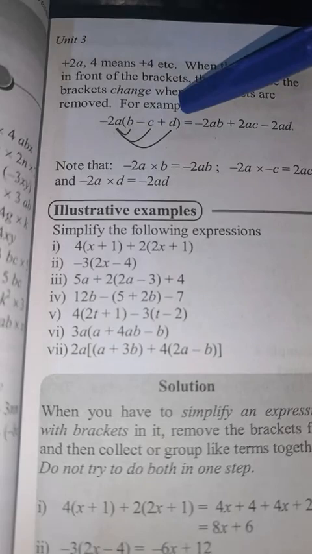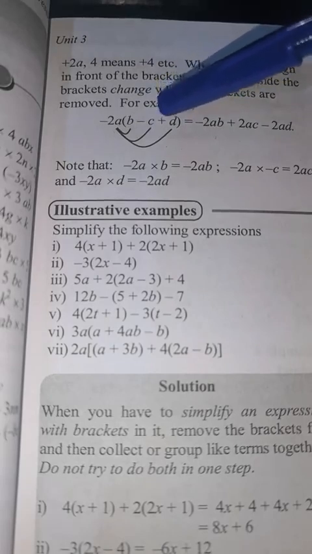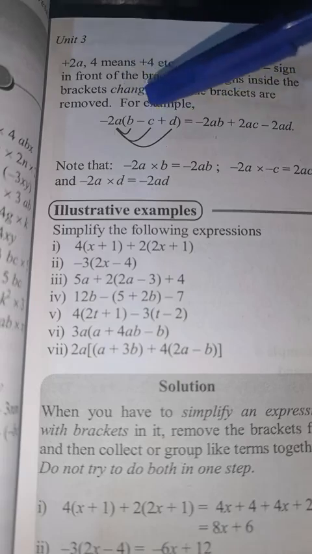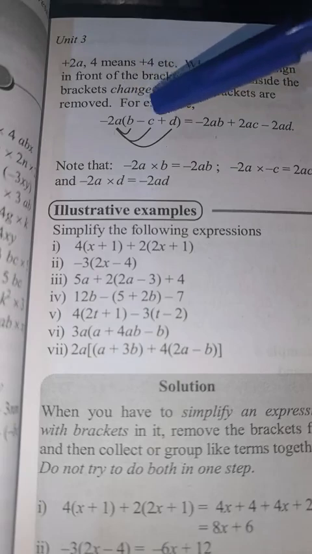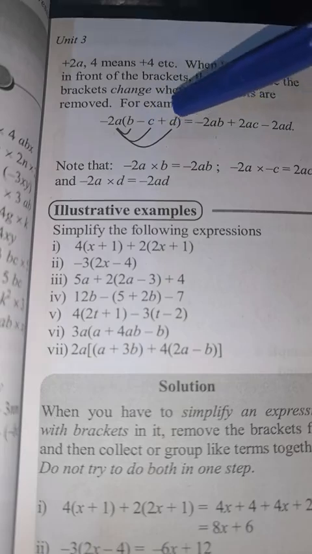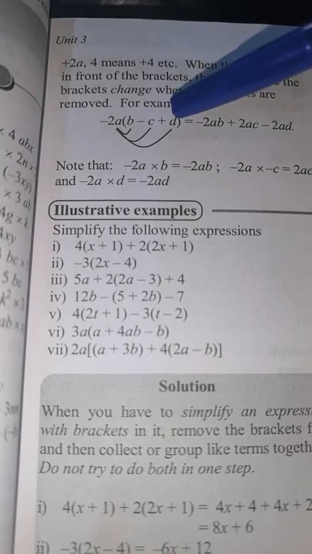When we are calculating on an expression, the signs in front are very important, especially with negatives, because negative signs are visible and you can see them.